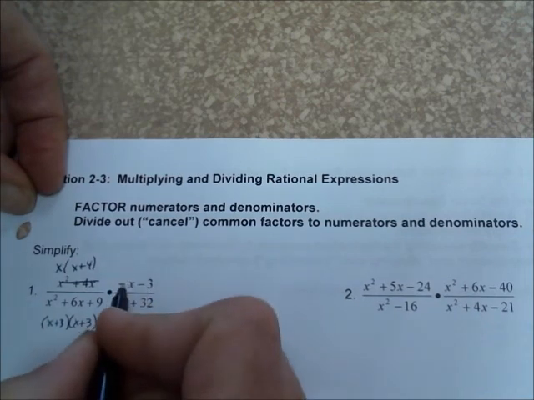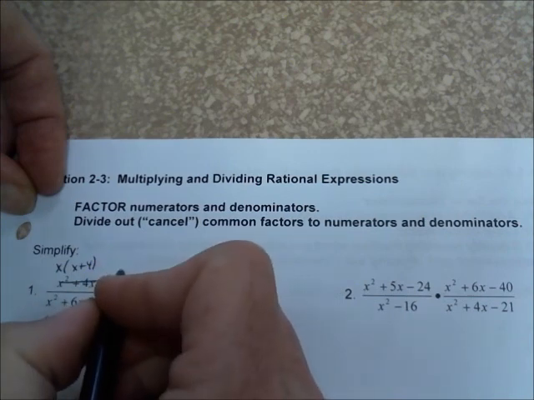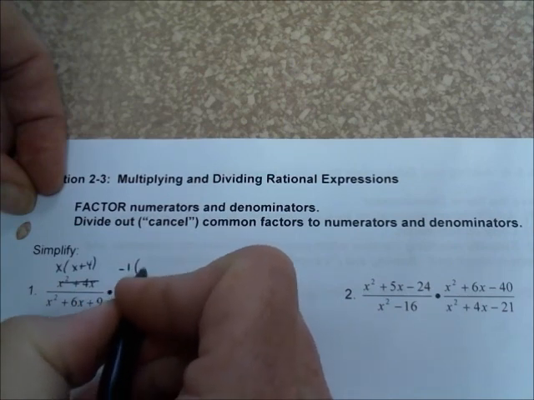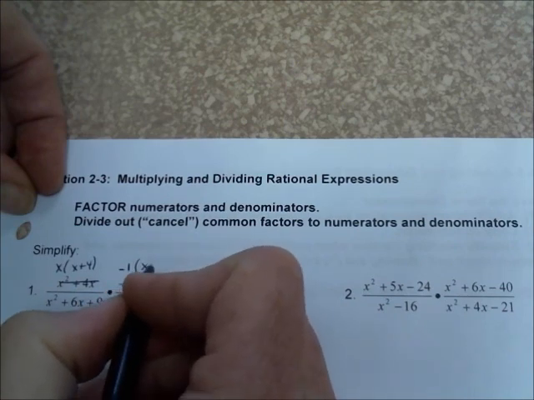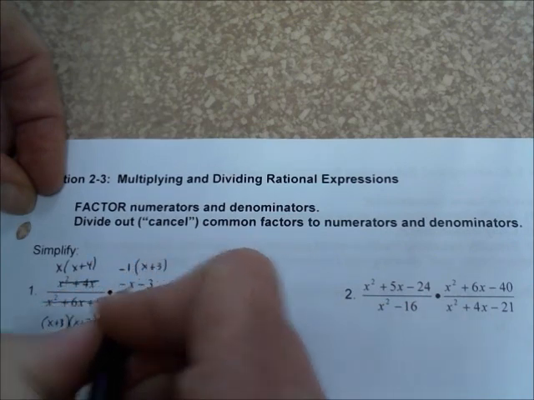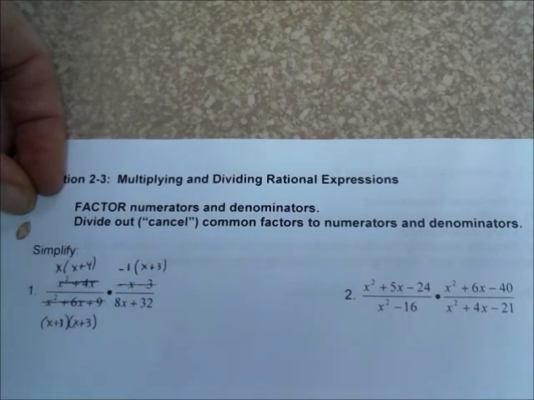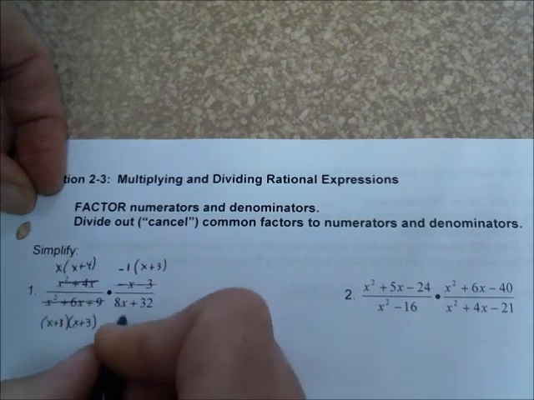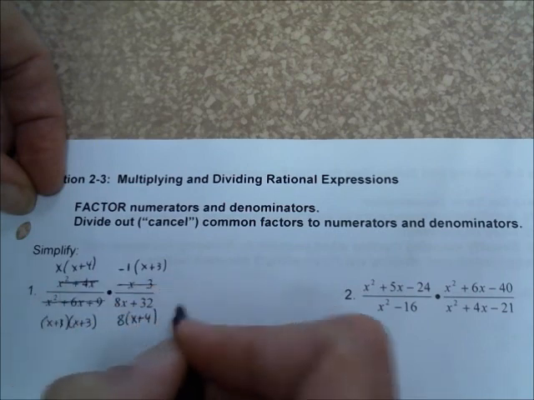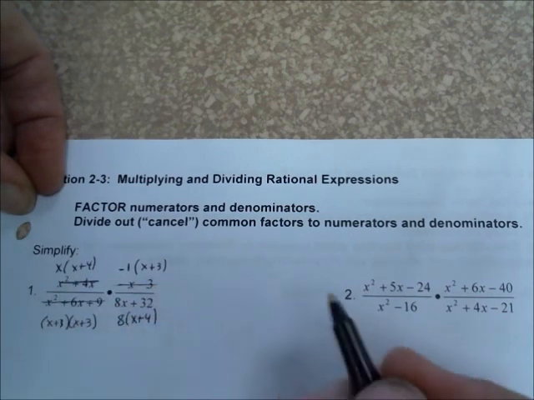Over on the other side, there's a -1 in each one of these factors. So I'm going to factor out this -1 because both of these terms are negative. If you take a -1 out of each of these, you're left with a positive x and a positive 3. So I'll cross that out, it's been factored. I'd cross that out, it's been factored. And then there's a GCF of 8 here, so I'll take the 8 out, and I'm left with x plus 4.